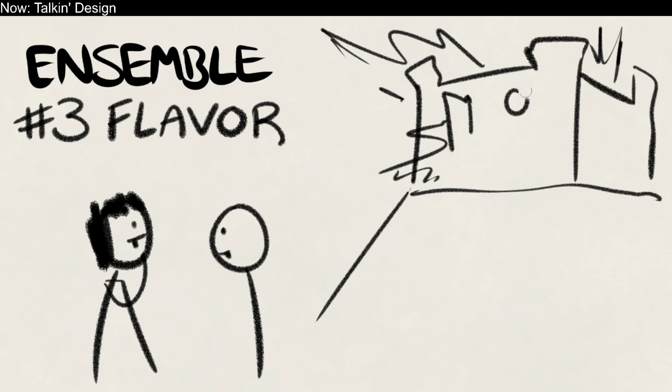Similarly, if the end boss is in this castle going, oh no, I'm allergic to exploding castles, and blows up and dies, you're like, yeah, we got him. We killed that end boss in that exploding castle. That was great. How epic.